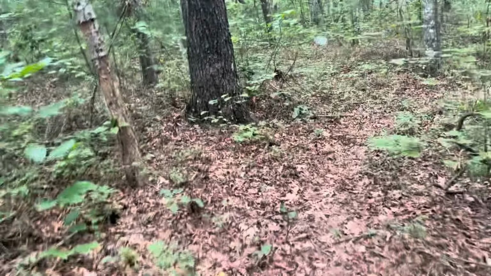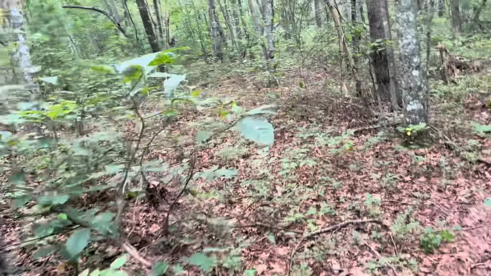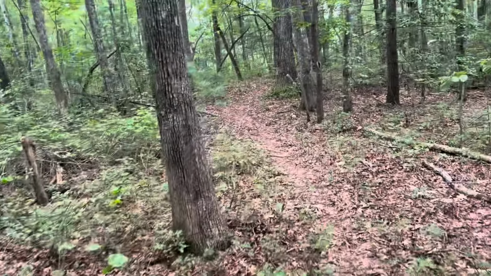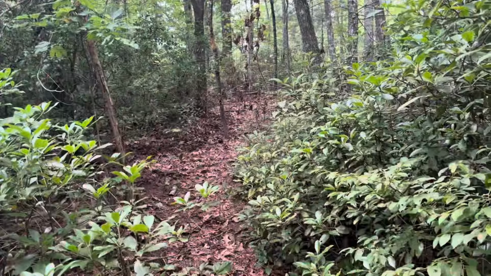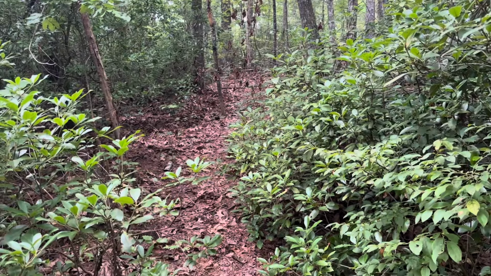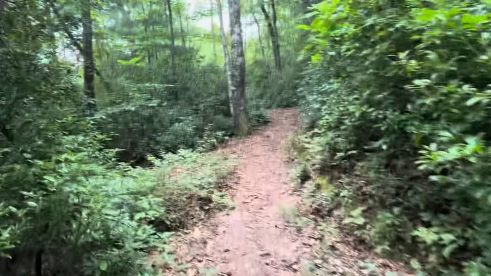My app said it was 0.83 tenths of a mile from where I parked a while ago, so you can find it that way too. Yeah, about 50 yards from where we turned off Alfred Smith Road at that little shortcut, and we're on the John Muir Trail. So let's hike.